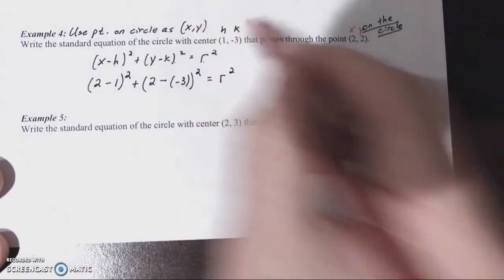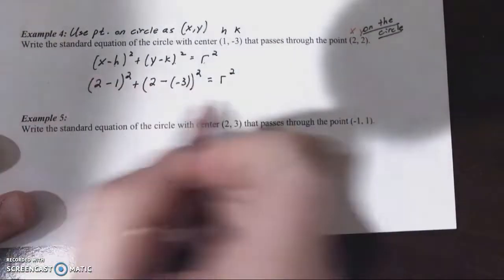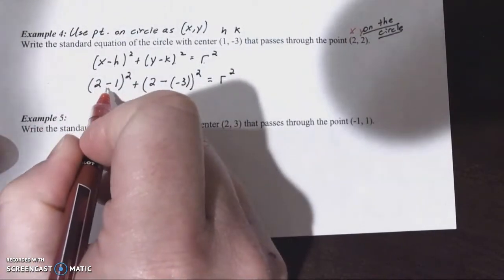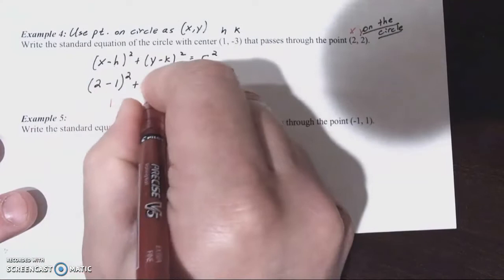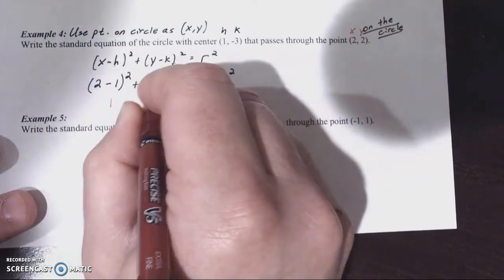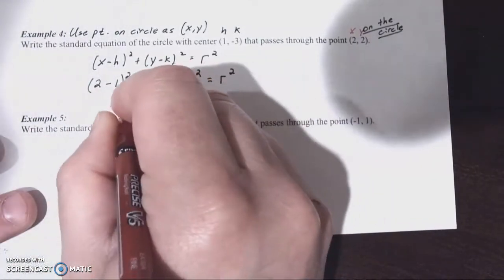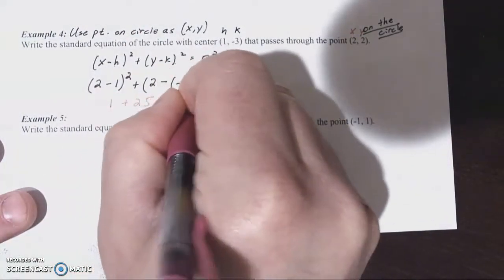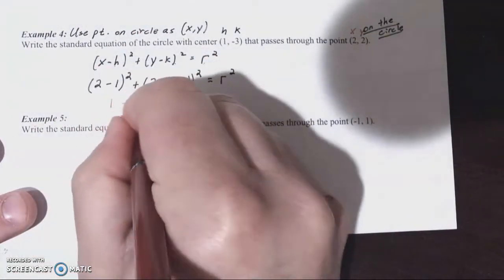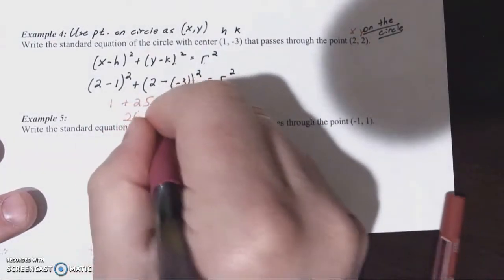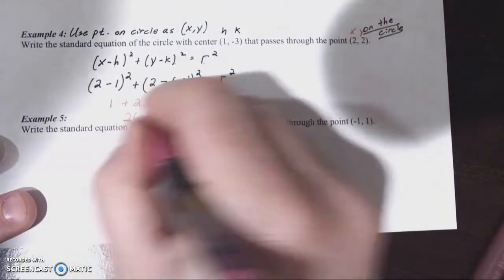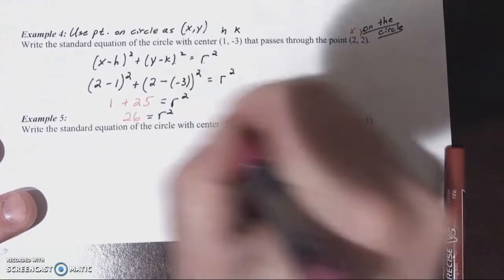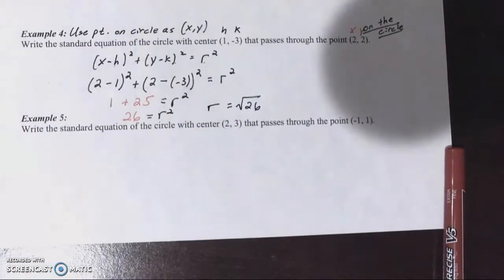We plug in the h, the k, the x, and the y, and now we just do math. 2 minus 1 is 1, 1 squared is 1. 2 minus negative 3 is really 2 plus 3, which is 5. 5 squared is 25. 1 plus 25 is 26, which equals r squared. And we take the square root. R equals the square root of 26.